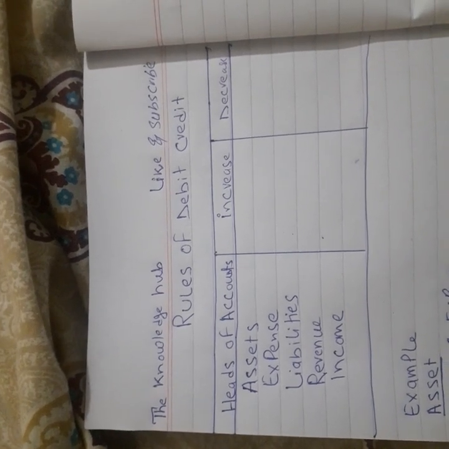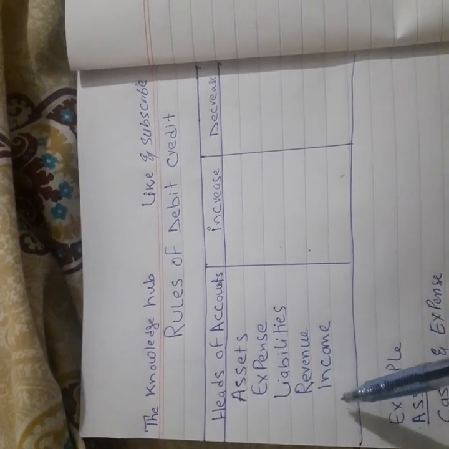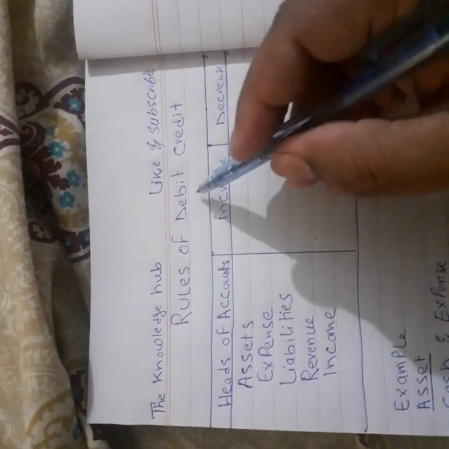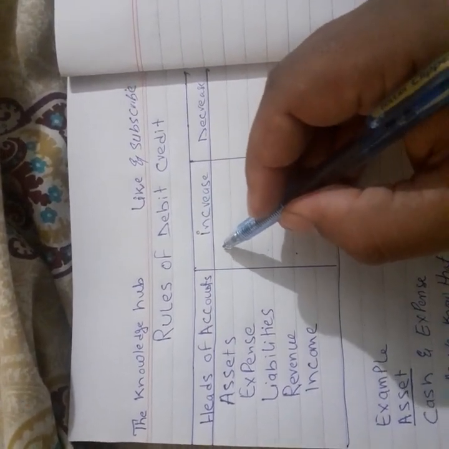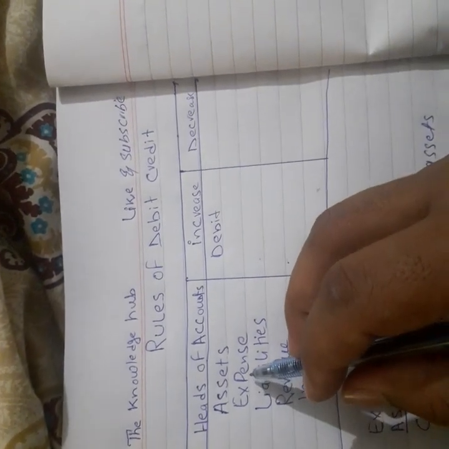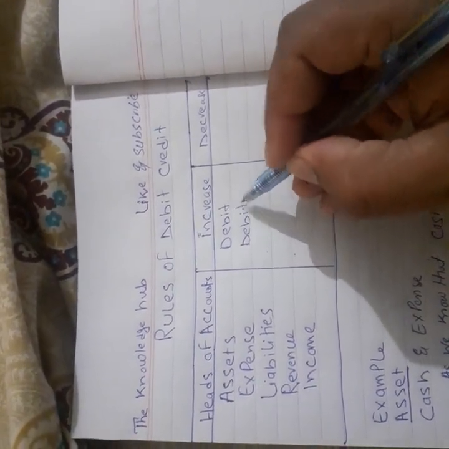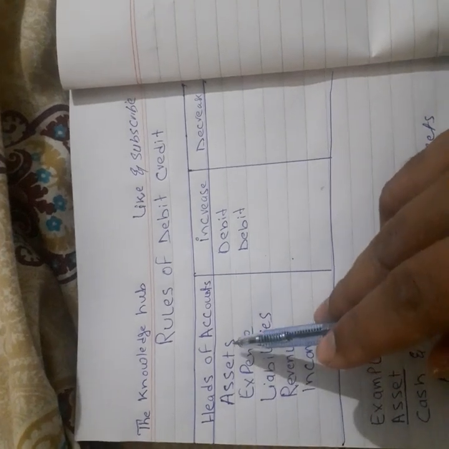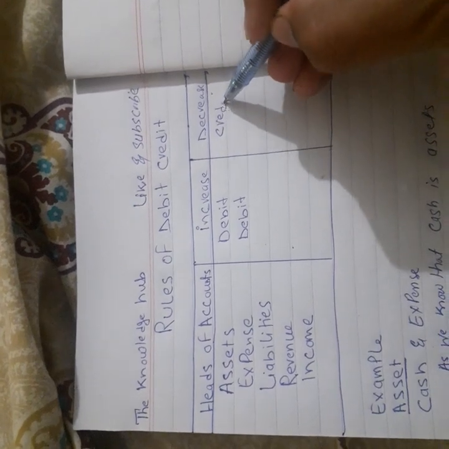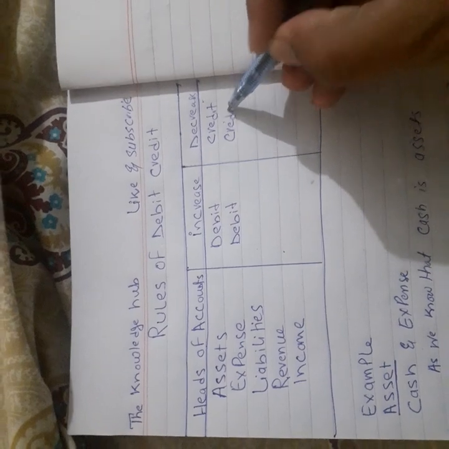So first of all, we discuss heads of account. There are five heads of account: asset, expense, liability, revenue, and income. If the asset increases, it is always recorded in the debit. And if the expense increases, it is also recorded on the debit side. If we talk about a decrease in the asset, it is recorded on the credit side, and expense is also recorded on the credit side because of the decrease in expense.